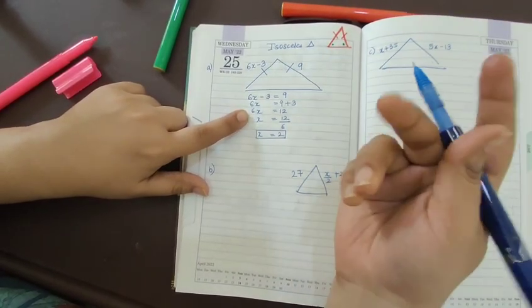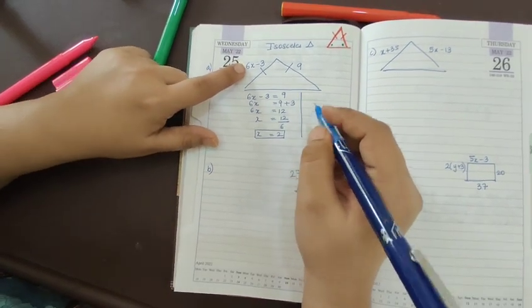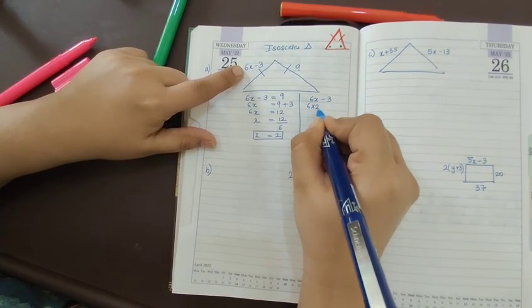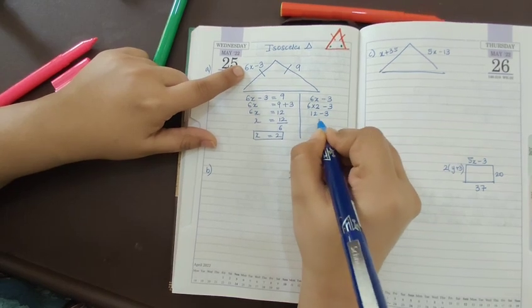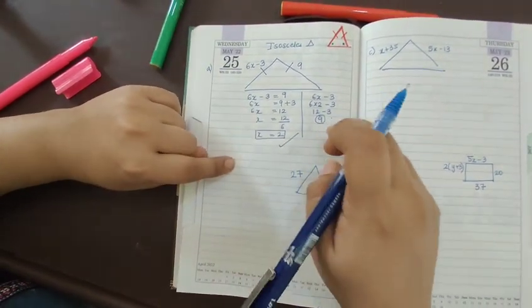What's this side? It's nothing but 9. Let me see if I'm getting the answer. 6x minus 3, 6 into 2 minus 3, 6 2s are 12, minus 3, and 12 minus 3 is 9. So your answer is correct. Okay, that's the way you check it.